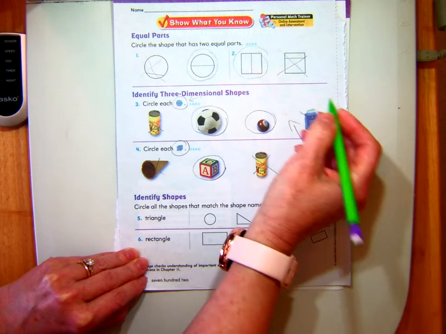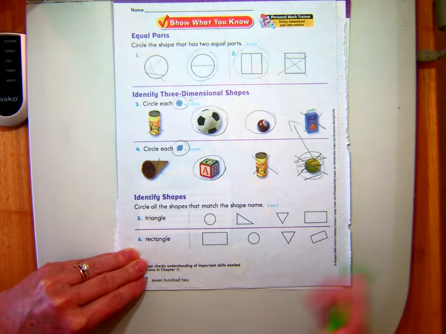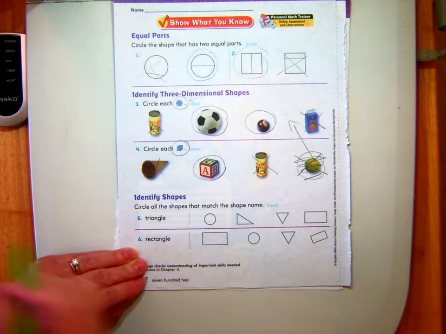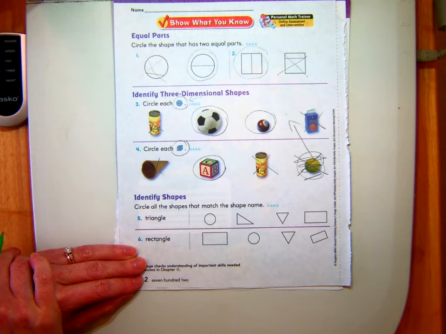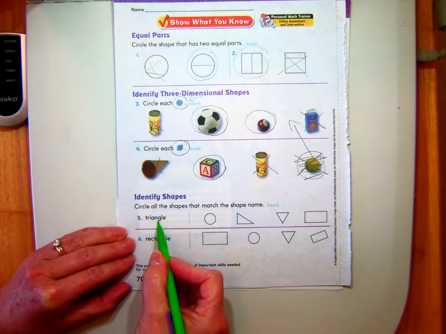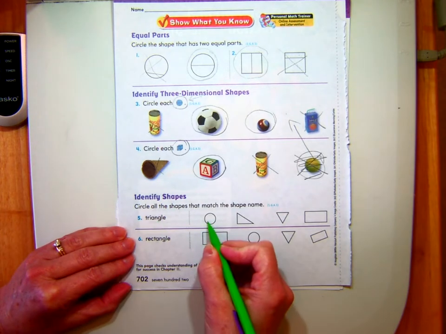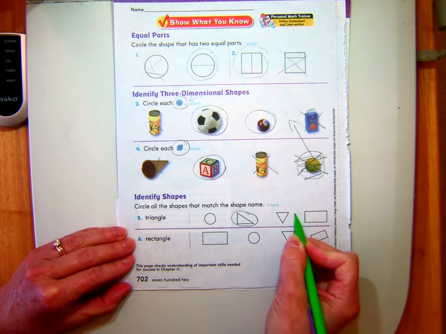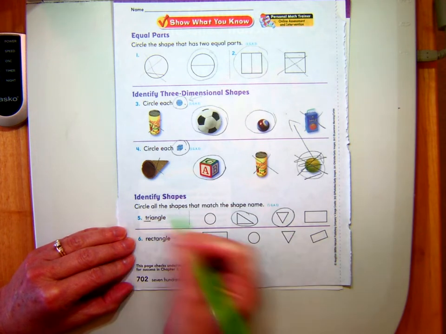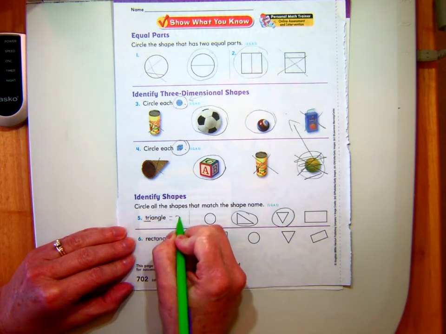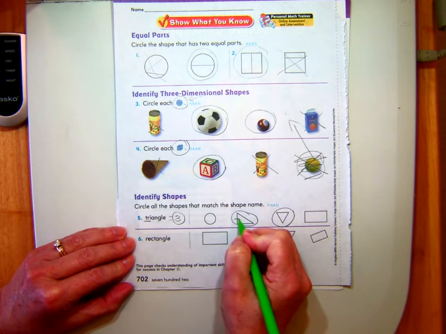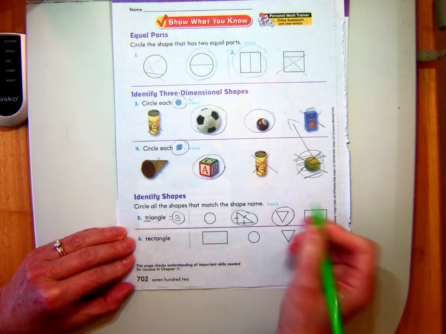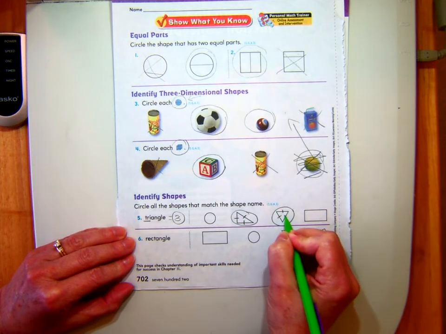Then it says circle all the shapes that match the shape name. So here we have a triangle. Well, this is a circle. This is a triangle. And this is a triangle because tri means 3. That means it's going to have 3 sides. 1 side, 2 sides, 3 sides. 1 side, 2 sides, 3 sides.